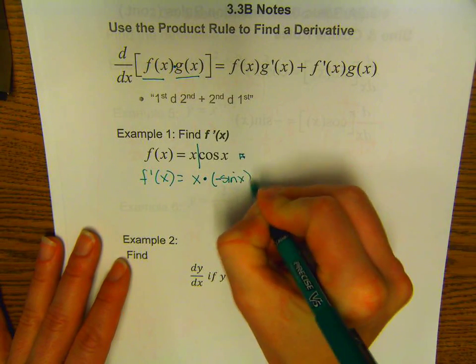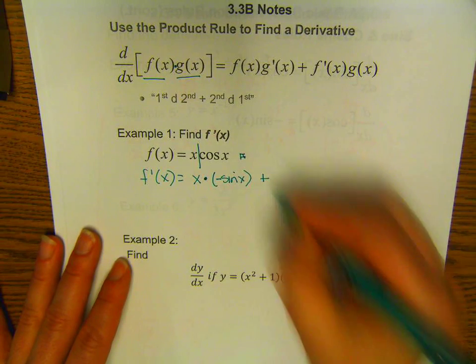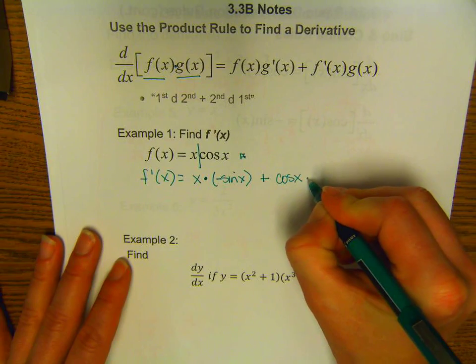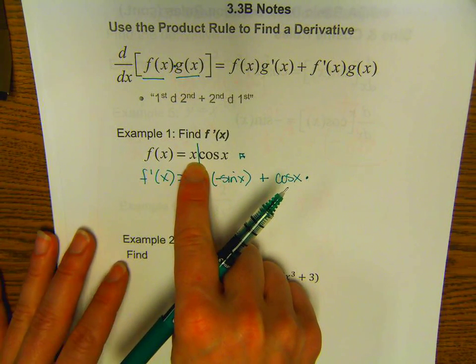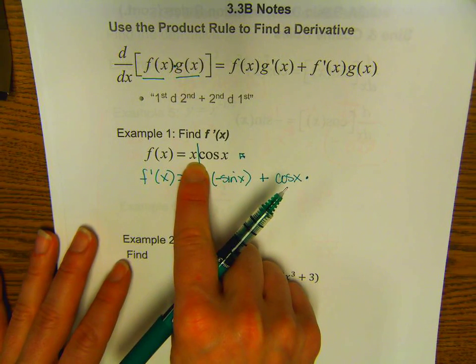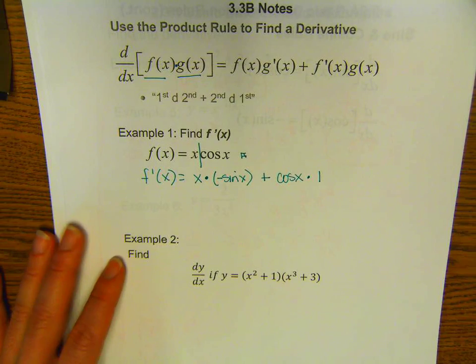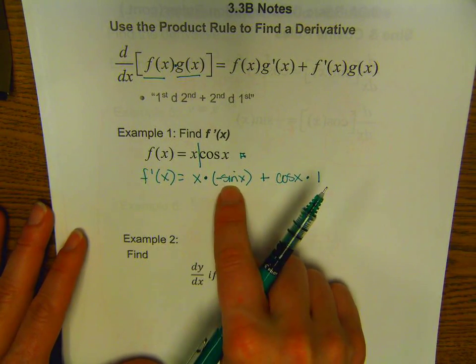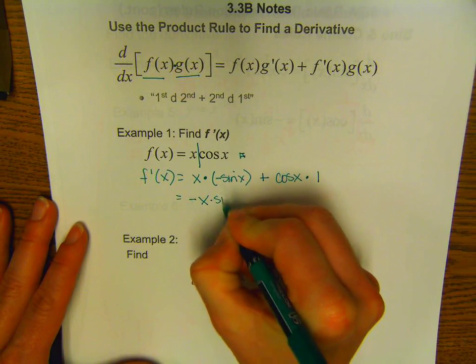Okay, so that's first d second plus second d first. So the second thing I leave alone, the cosine of x, times the derivative of the first function. What's the derivative of x? 1. And then if possible, simplify. Well, a positive times a negative just means this is going to be negative x times sine of x plus cosine of x.